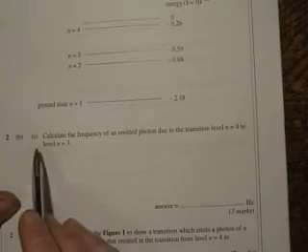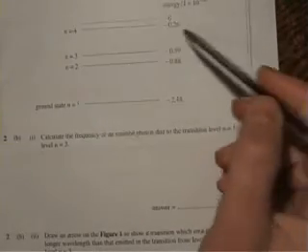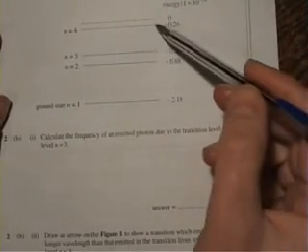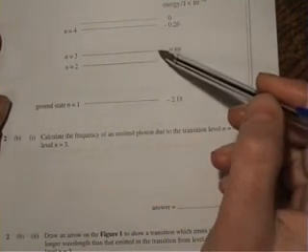So let's make sure that we're not going to get caught out by things looking different from what they actually are. So part 1, calculate the frequency of a photon due to the transition from 4 to 3. So if an electron's going from there to there, we can work out the difference between the energy levels, and we don't worry about the minus signs, we just get the difference, because we know that this energy is coming out anyway.